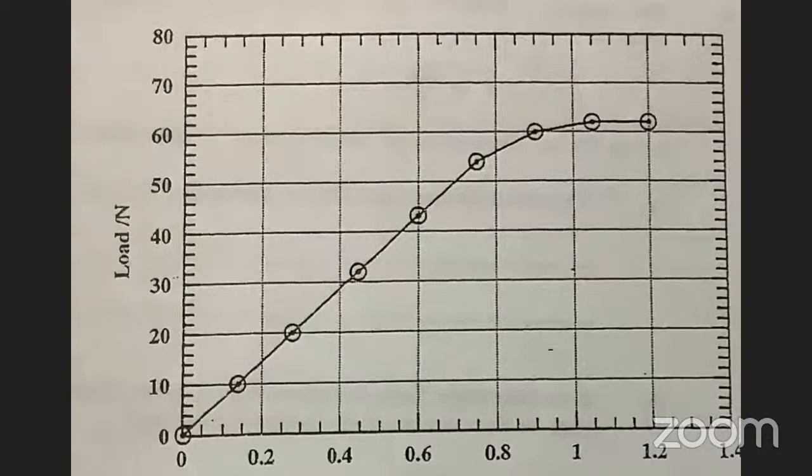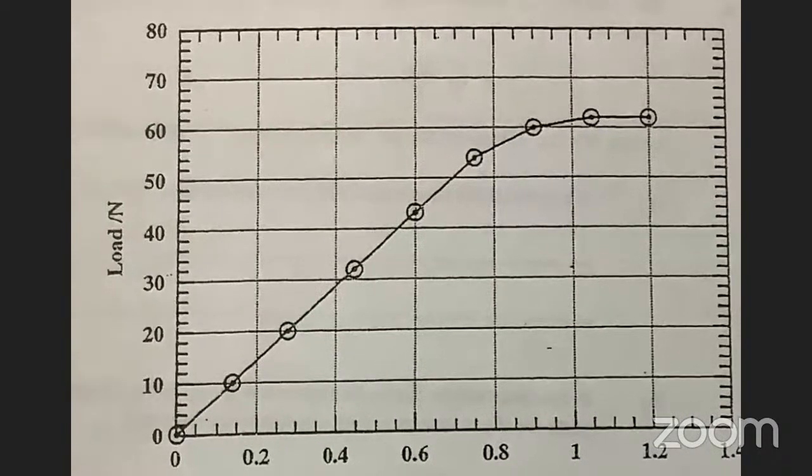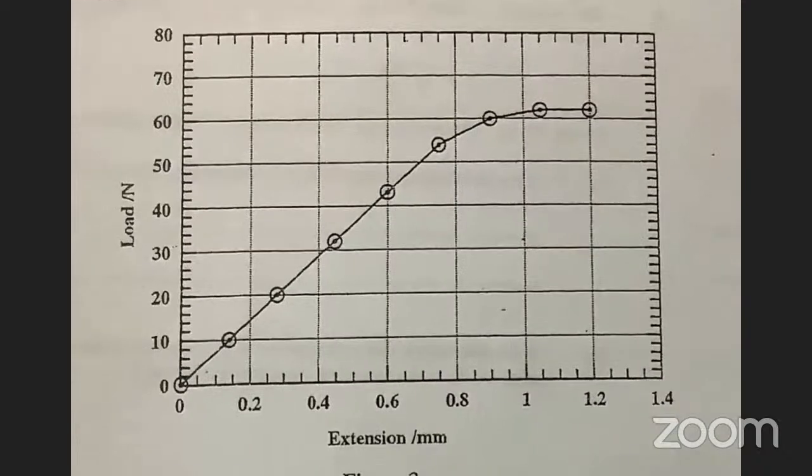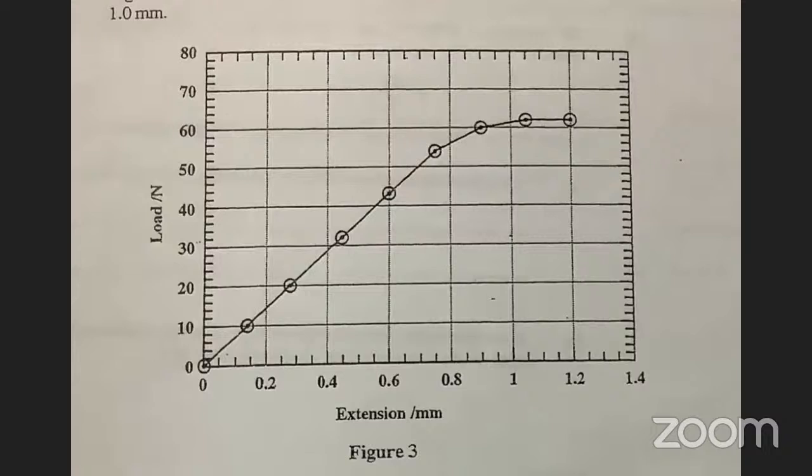Look at the graph. You see the graph there? The question said load versus tension. Well, F over E. No, load, L is length. Look at the SI unit for load. So load is a force, right? That's F versus E. Okay?